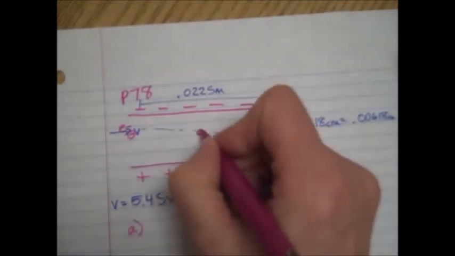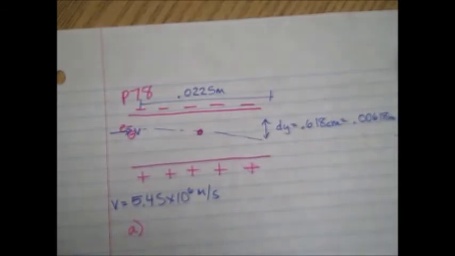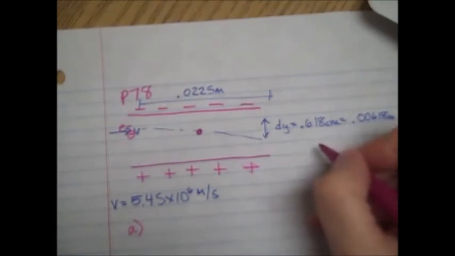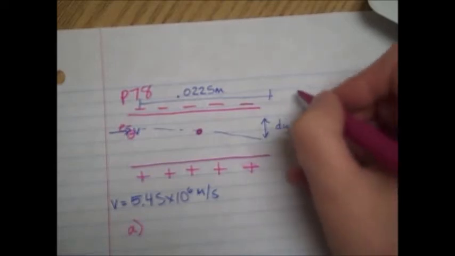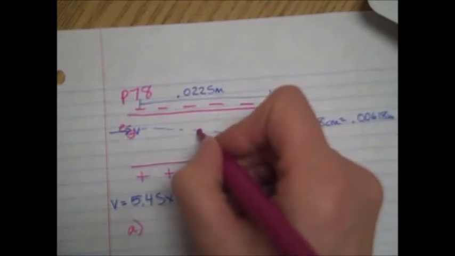So let's think of our free body diagram here. We'll go ahead and put in gravity, but often you can ignore gravity.